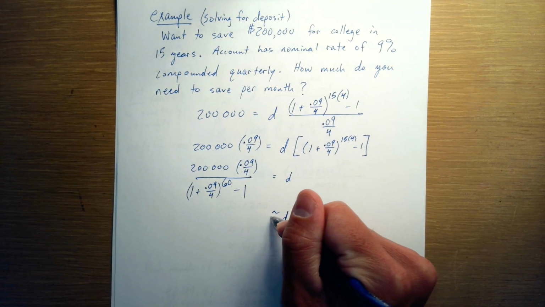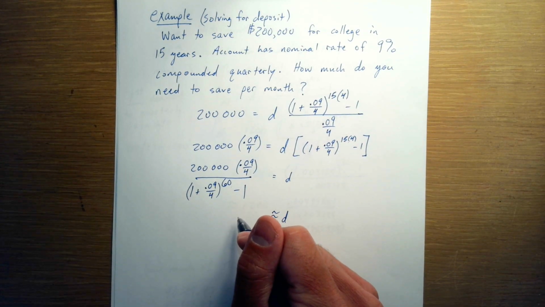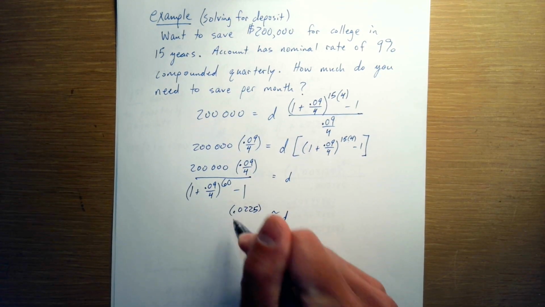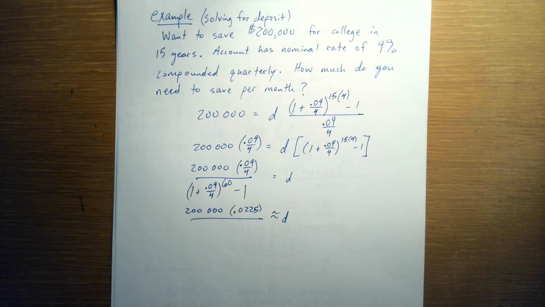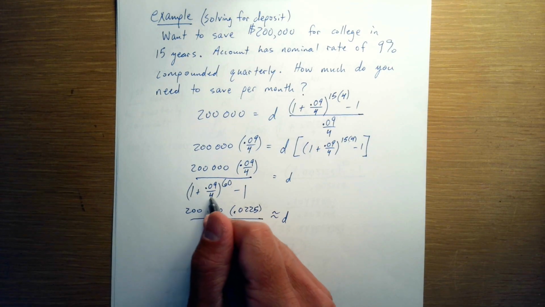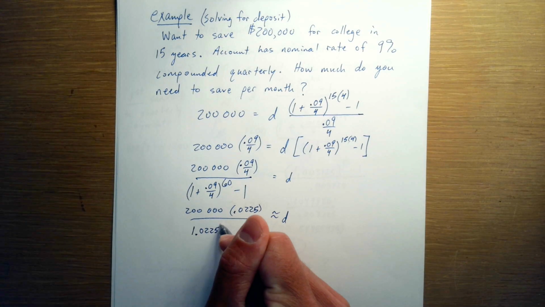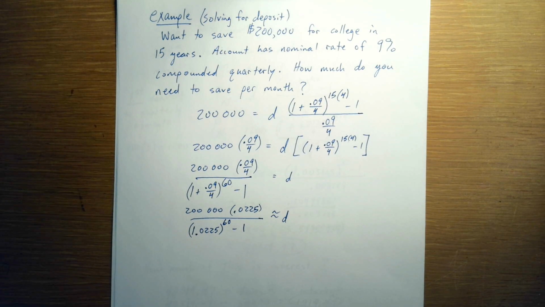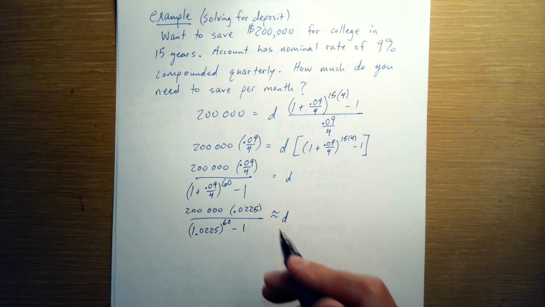So at this point we're going to be doing an approximation. The numerator, 0.09 divided by 4 is 0.0225. That's still times 200,000. So this 1 plus 0.09 over 4 is 1.0225 raised to the 60 minus 1. And now that I think about it, I don't think this is approximate right now. This should be equals. But anyway, we'll approximate at the next step.